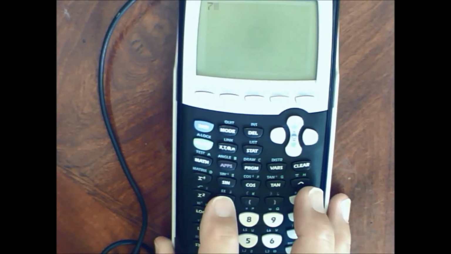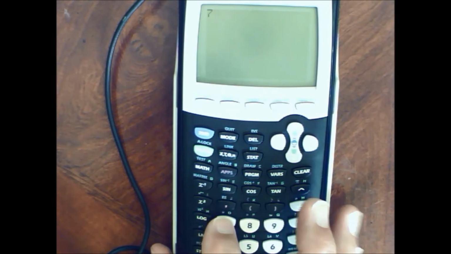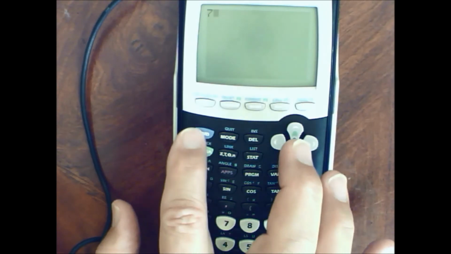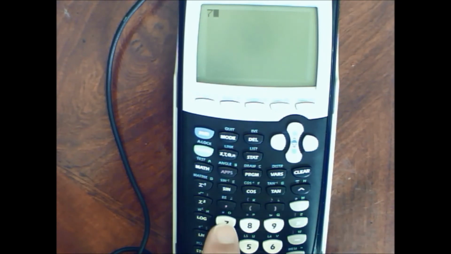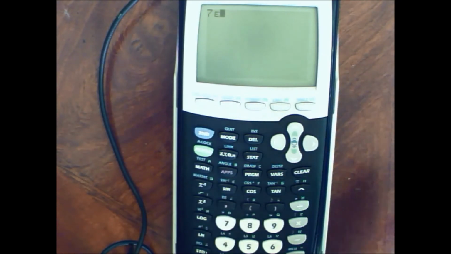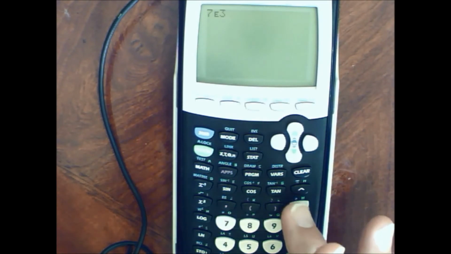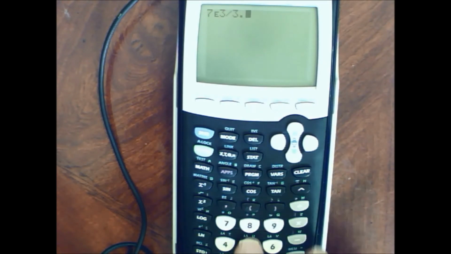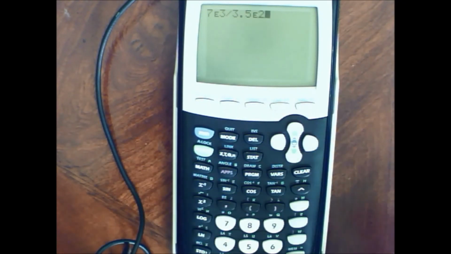I think that stands for engineering or exponent. I'm not sure, but it's the second function of the comma button. So I've typed 7, and then I'm going to go EE to the 3. And I'm going to divide that by 3.5, and again, EE to the 2.